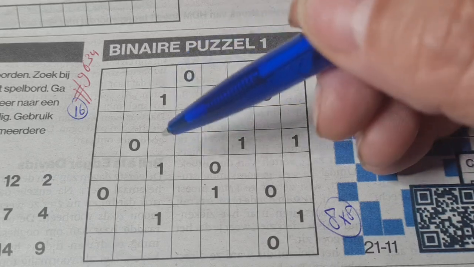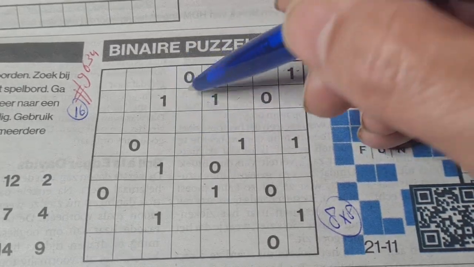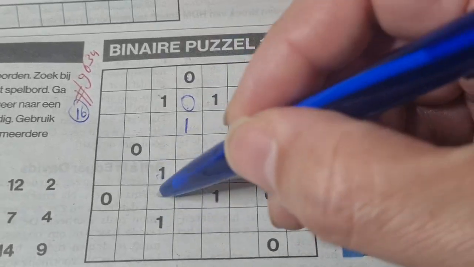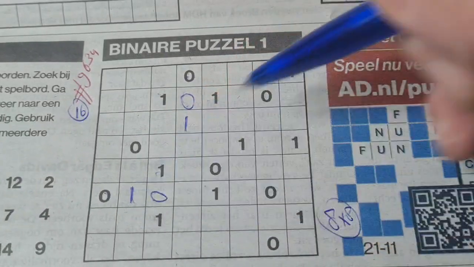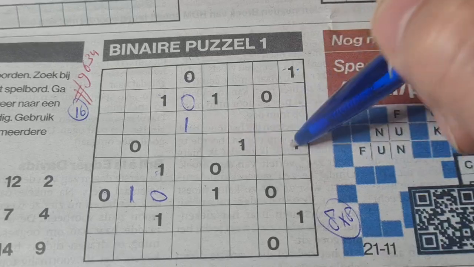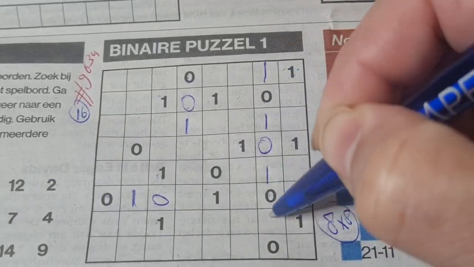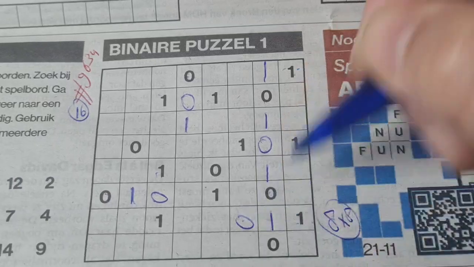Let me start with the ones. Between the ones comes an O. Double O's, here one, there one. Between the ones comes an O. Between the O's comes a 1. Between the ones comes an O. 4 O's we have here, so the rest are ones. Double ones, here no, there no.